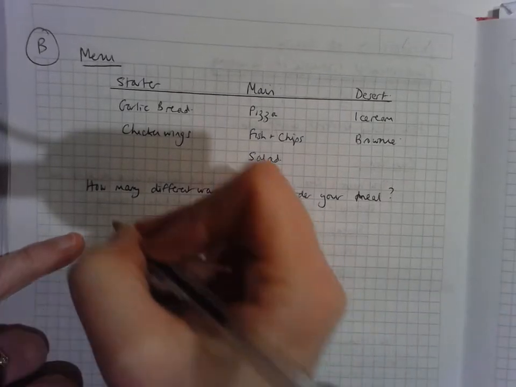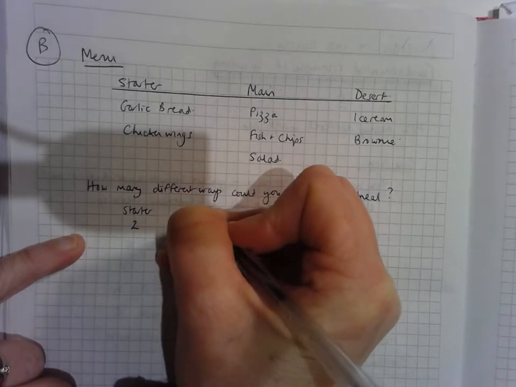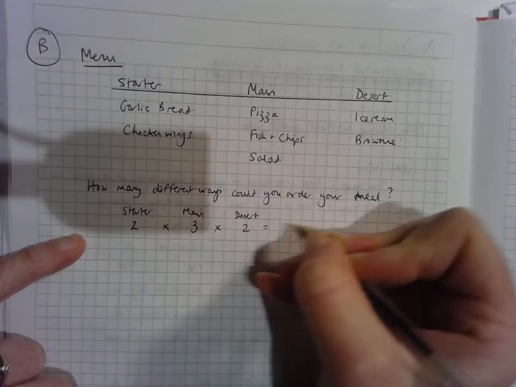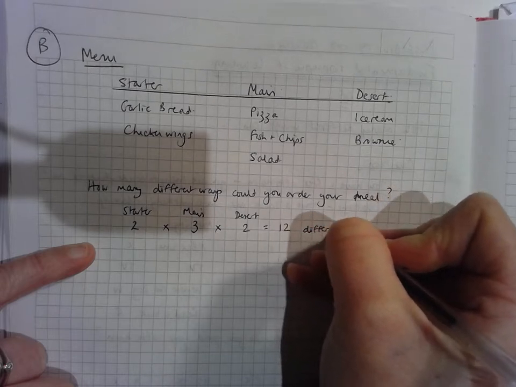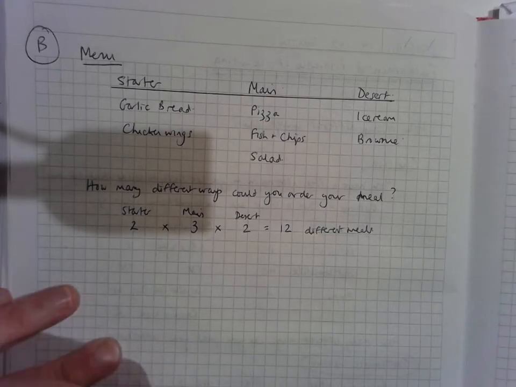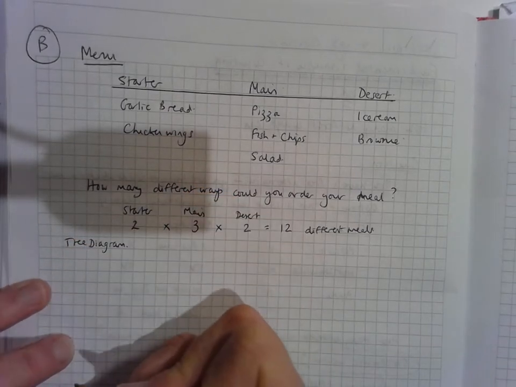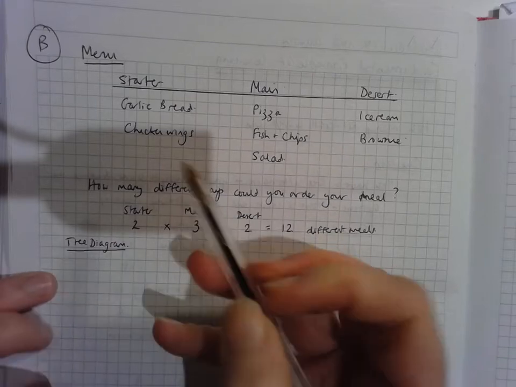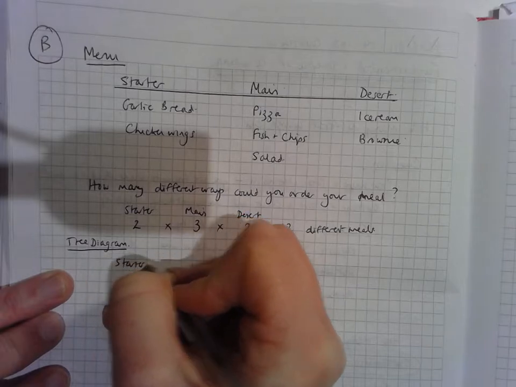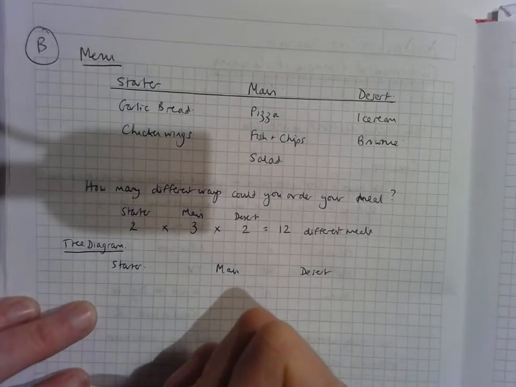Well, the fundamental principle of counting says that there are 2 starters, 3 mains, and 2 desserts. So 2 times 3 times 2, which is 12 different meals. Now, we might need to list those. So how would we list them? I'm going to show you something that you may not need so much this year, but is very useful. It's called a tree diagram. We'll take one of the starters, then the main, and then the dessert. This is another way of listing these possible meals systematically.